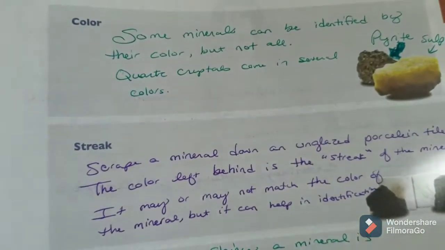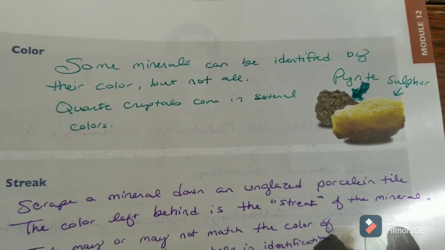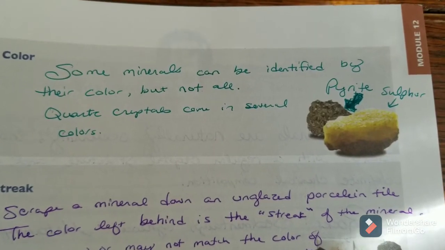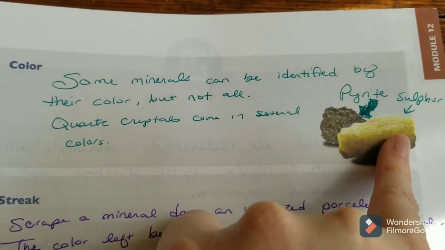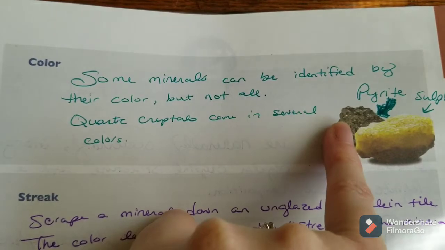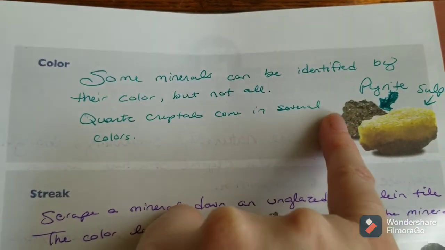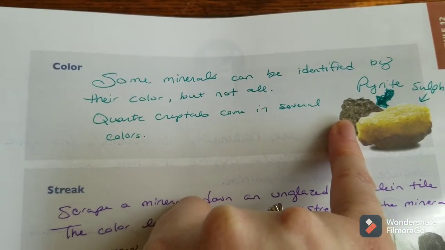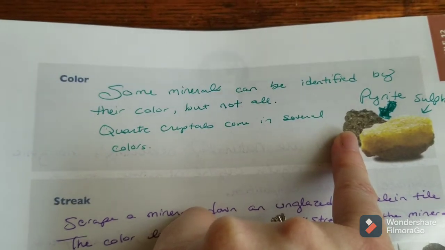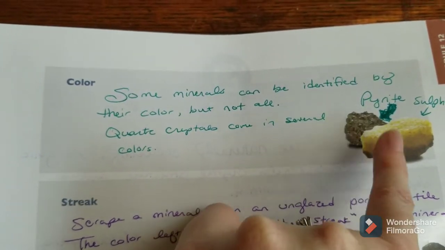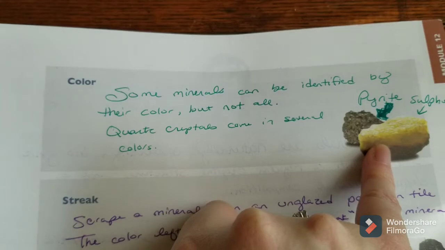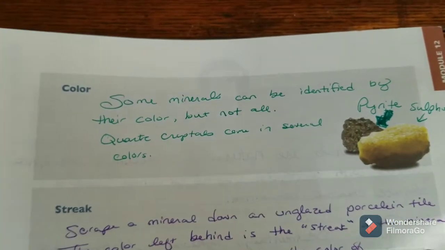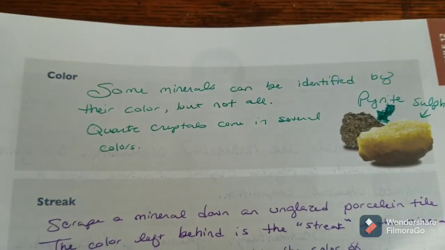Color. So another way they might identify a mineral is by the color of it. So this one here is pyrite. This was, I believe, that fool's gold. It's really sparkly, and it's tricked a lot of people into thinking they found gold in the river bed, but they didn't. And sulfur, which can be very stinky if I heat it up, but it's very yellow.